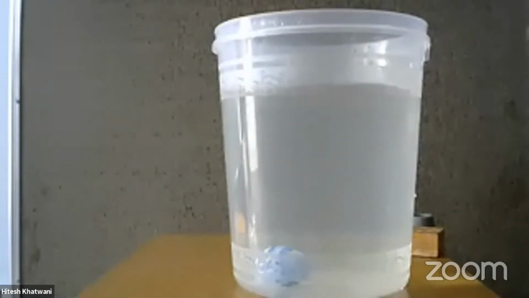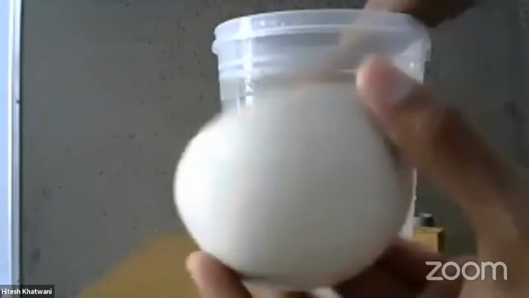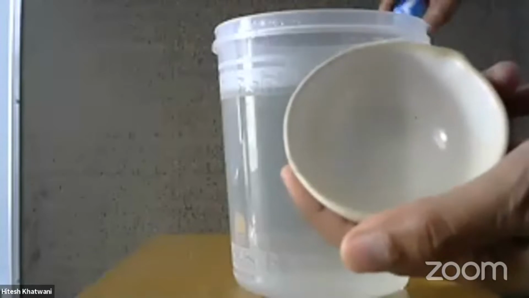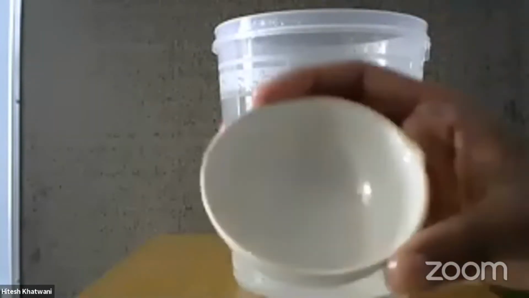So, is there any other thing? We have that cup, that chemistry crucible. Yeah, so there is this cup kind of thing made out of china clay, ceramic. So people are saying it will sink. Abhay Rana is saying this will float.